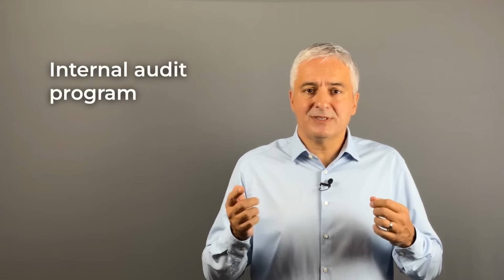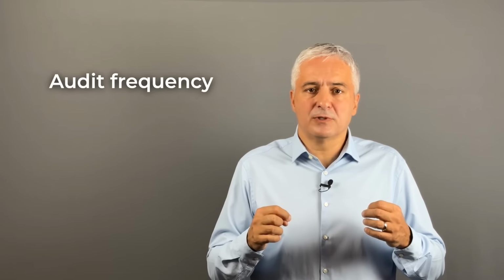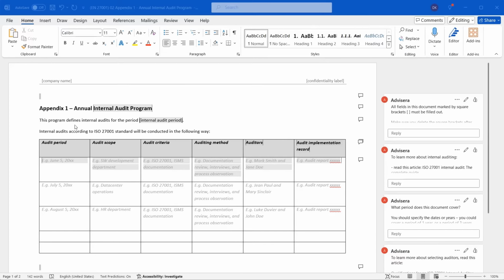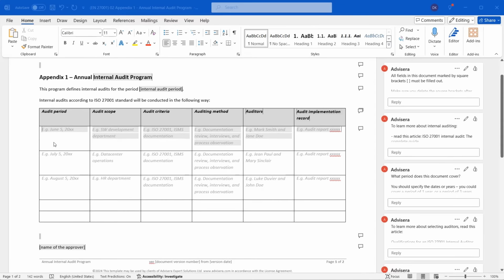The next document is the internal audit program. This is a mandatory document, and as I mentioned, there you have to define how many of these internal audits you will perform during a period of, let's say, 1 year, or maybe a period of 3 years. But you also have to define in this document who will perform the internal audit. So if you have only one person, then this is the internal auditor. If you have several persons in the team, then you will have to define who is the team leader and who are the members of the internal audit team.